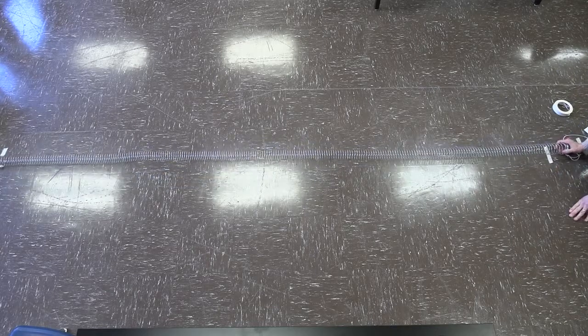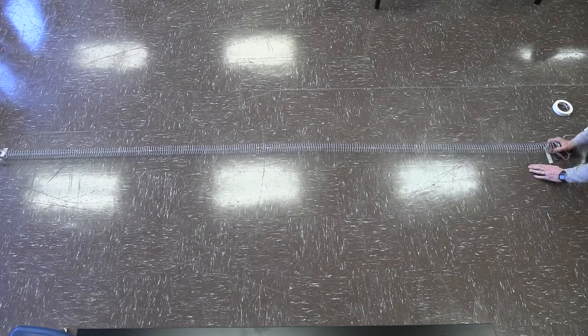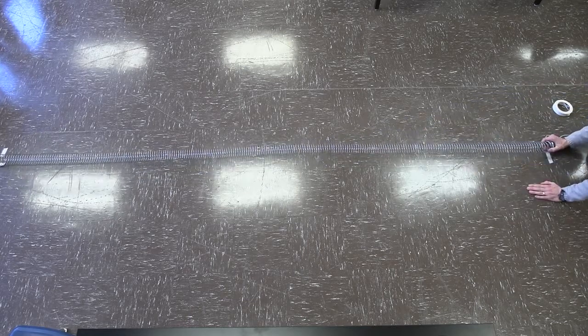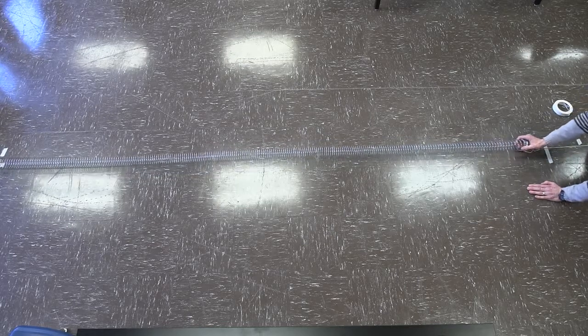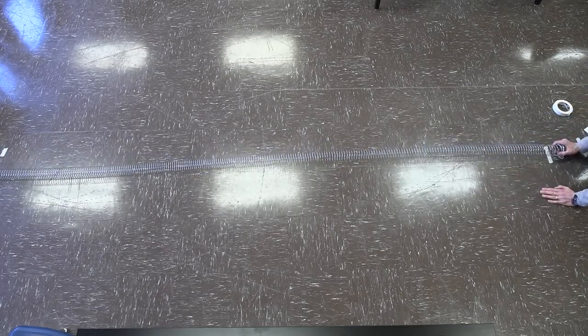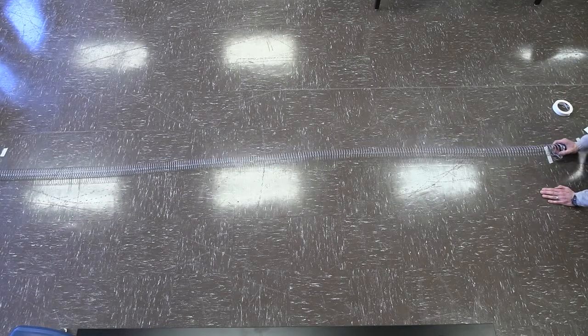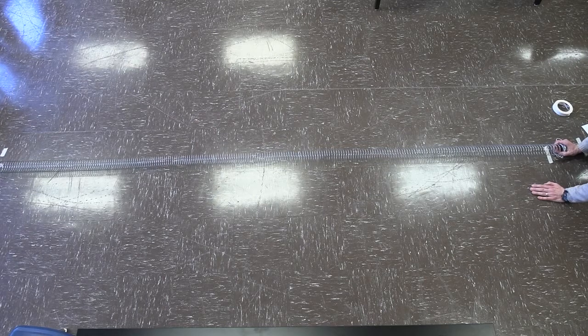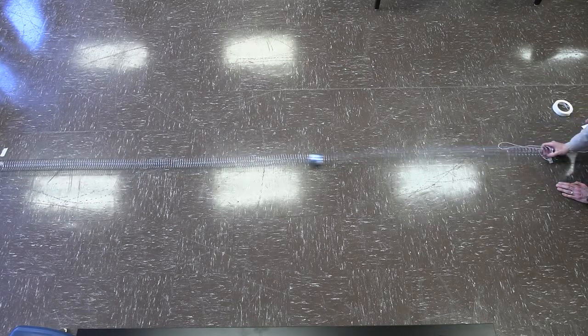The other kind of wave that I can generate on this spring is, instead of shaking side to side like this and having the wave go like this, I'm going to shake forward and backwards, and then the wave's going to move forward. So instead of shaking perpendicular, I'm going to be shaking parallel to the wave motion. And watch what happens. First, I'll send a pulse. Okay, so that kind of wave is called a longitudinal wave.